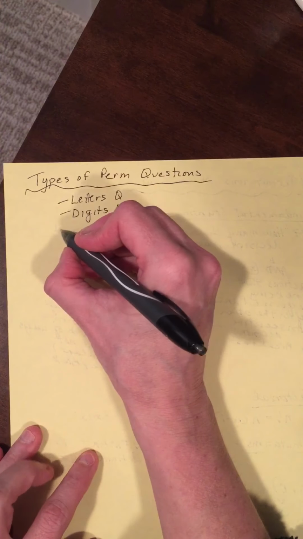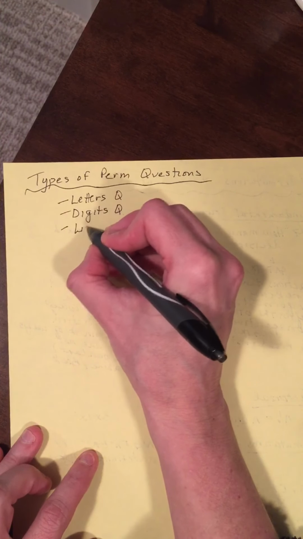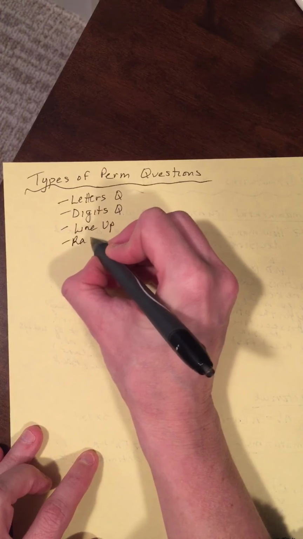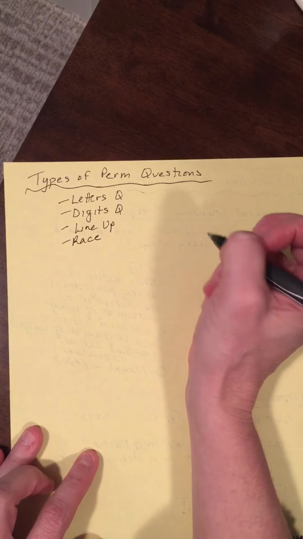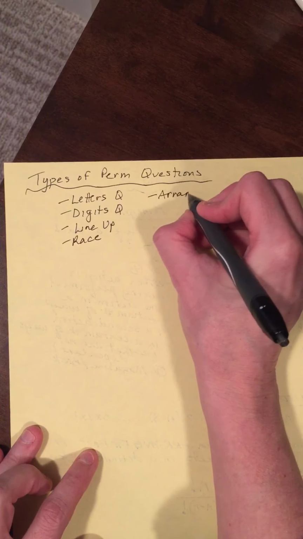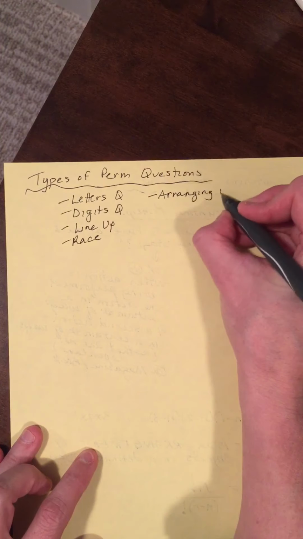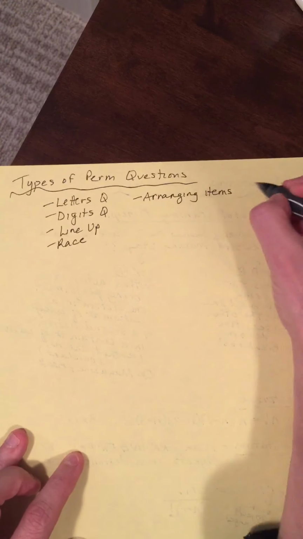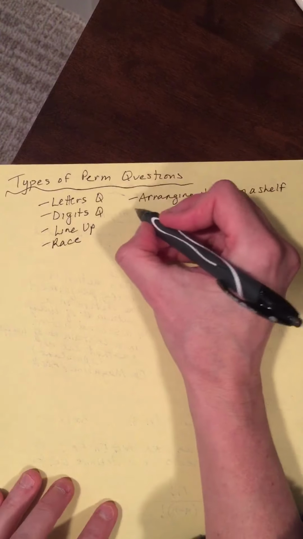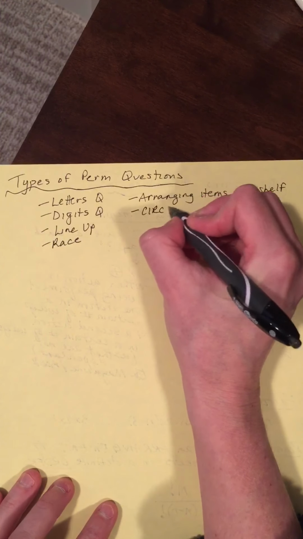You could get something where there's a lineup question, a race question, arranging items on a shelf question. Those are all permutations. You could get, and for sure are going to get, a circle question.